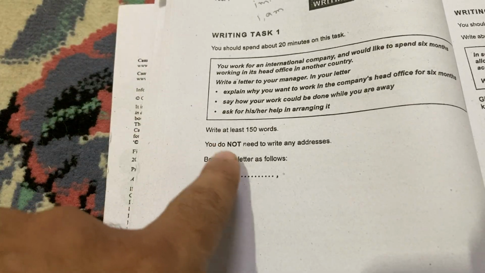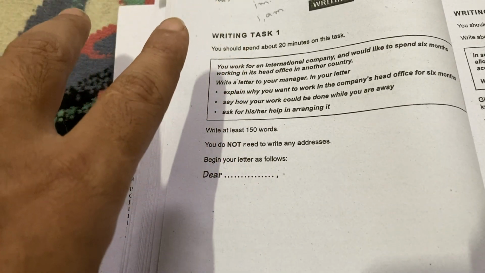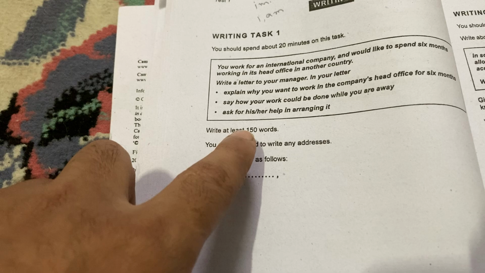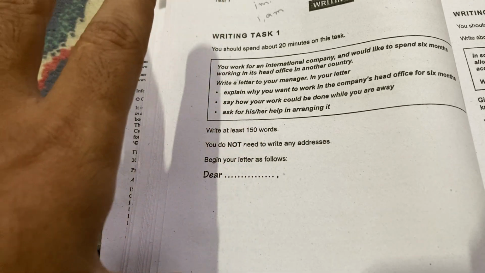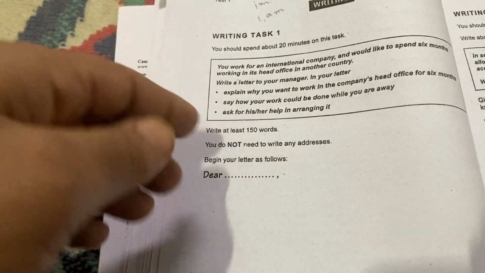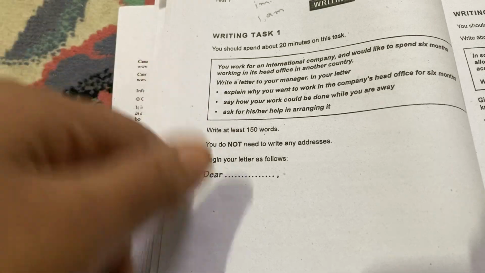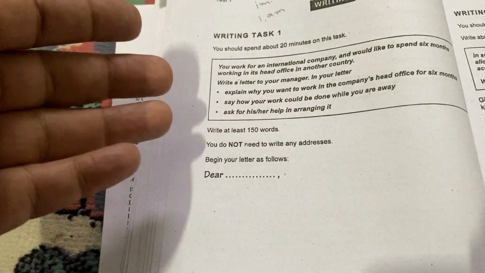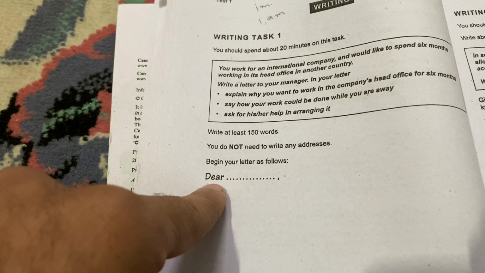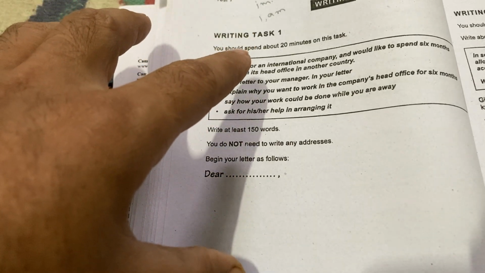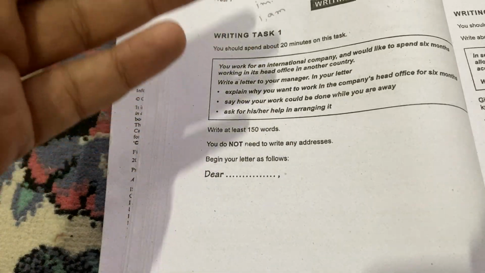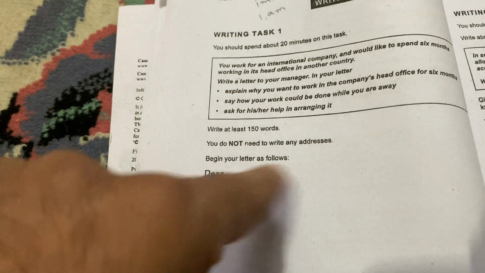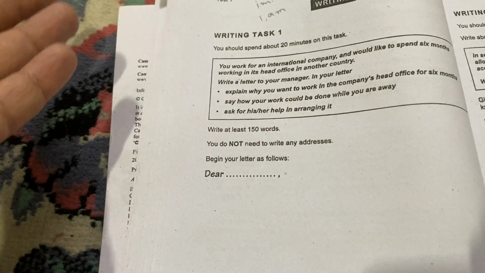And the instructions are, again, always look at the instructions. You have to write at least 150 words. Okay, you do not need to write any address, and you will always be given this direction to begin your letter with. So since we know it's a formal letter, we are going to write to our manager, so it would be Dear Manager or Dear Sir or Madam.